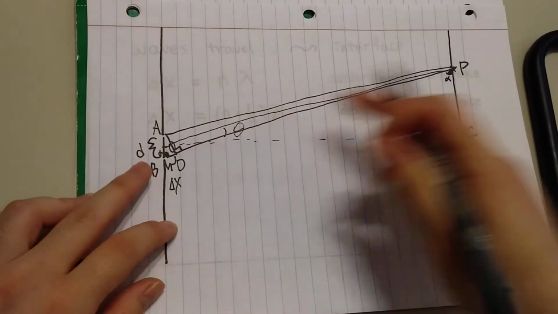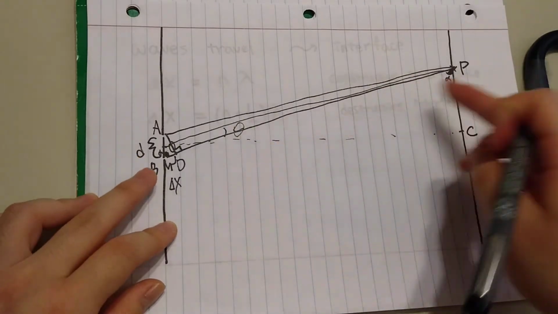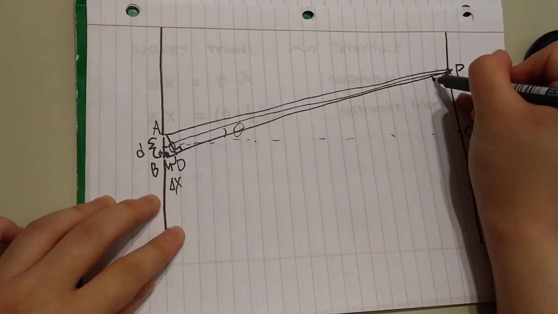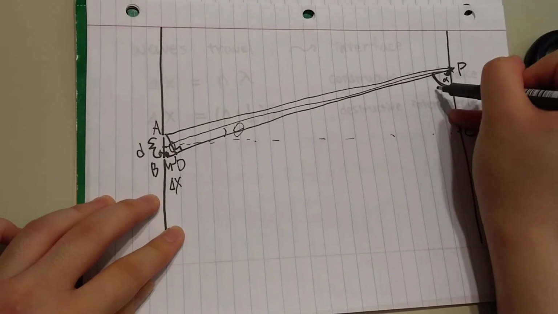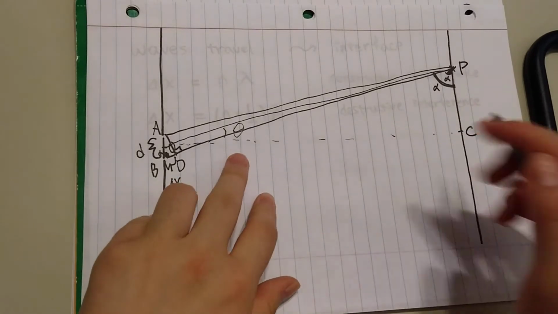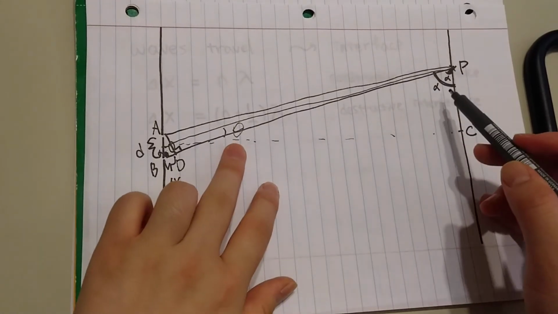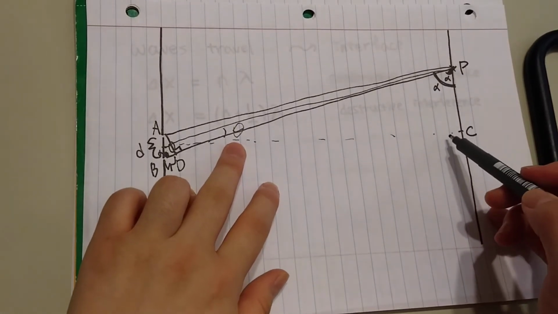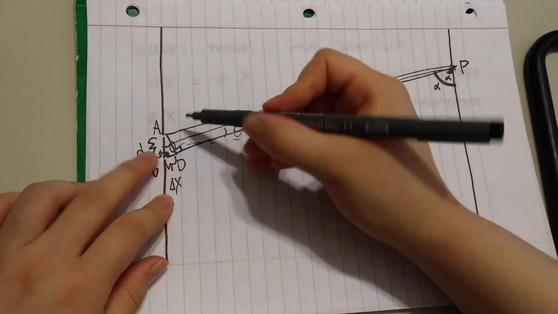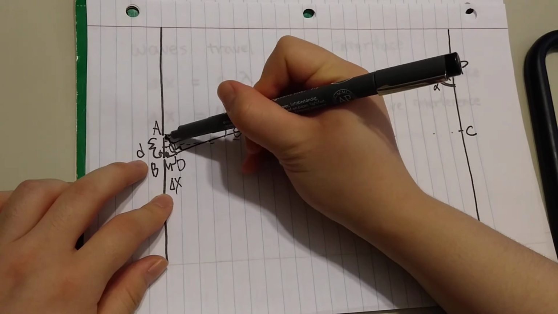Since it's so far, OP and BP can be treated as parallel, so this will be alpha too. Then this theta is basically 90 degrees minus alpha. So 90 degrees minus alpha here will also be theta.